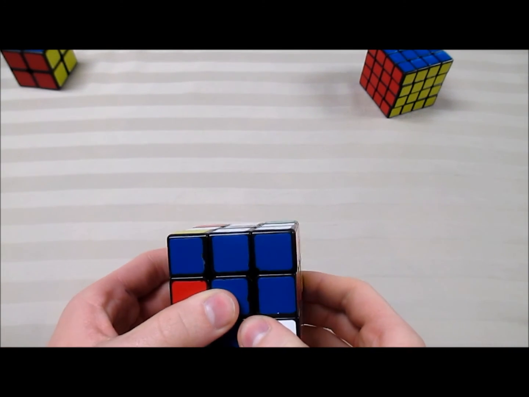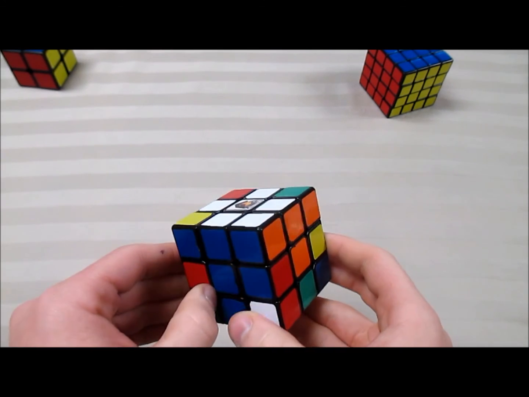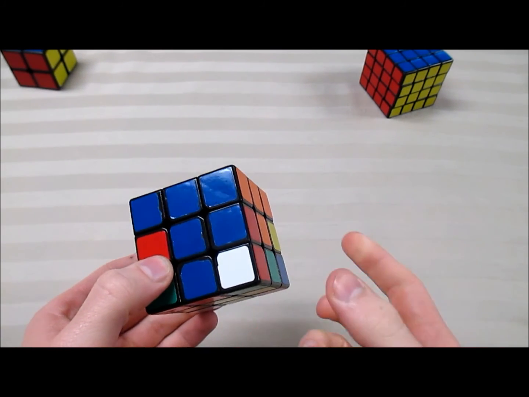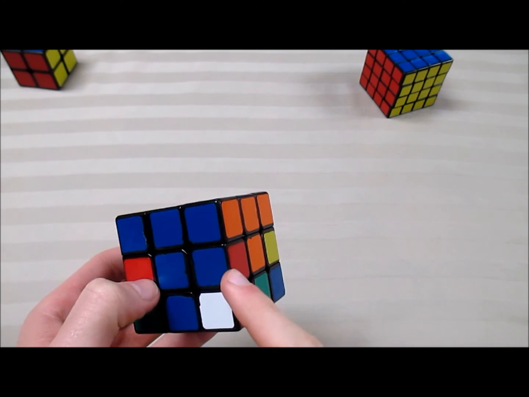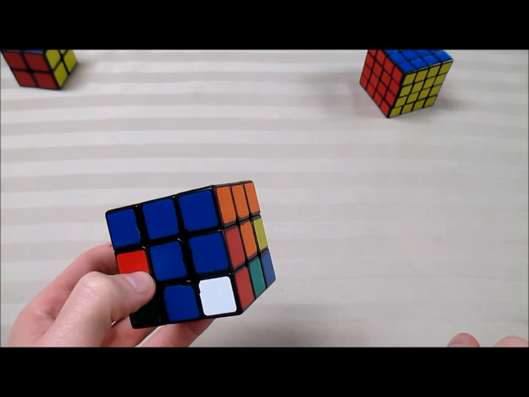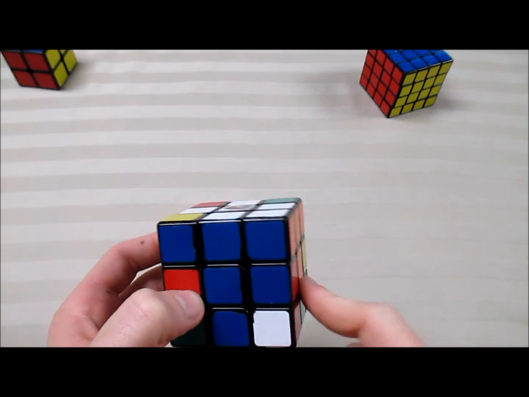That is right inverted, down inverted, right, down. Now, depending on which way the piece is oriented or turned, you'll have to do that a number of times. If it is turned that way, which this last one was, the white was facing on the right side, you only have to do the algorithm once.